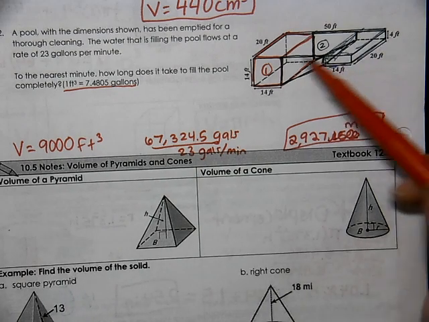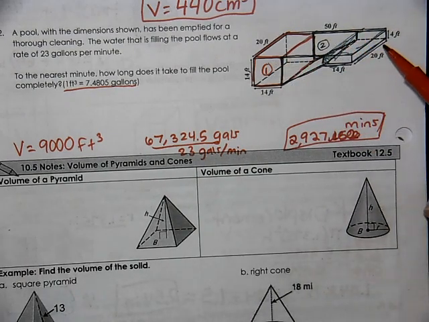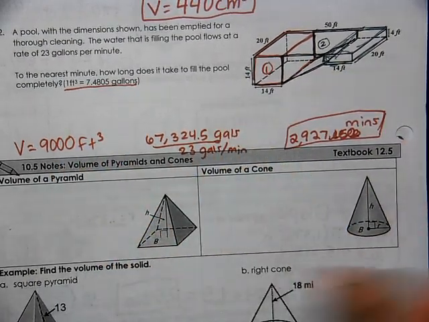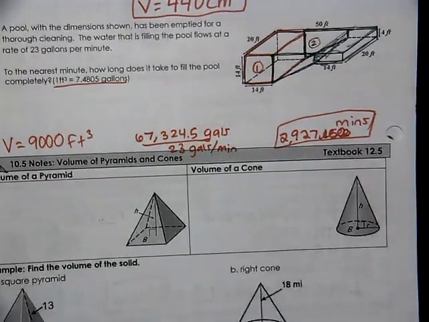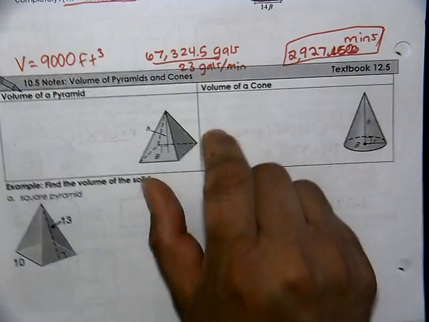Okay, so the idea here is you had a rectangular prism, a trapezoidal prism, and another rectangular prism, and you added the 3 volumes, then did some conversions and finished it up there. So just a little outline in case you do want to try that one later on. This is what you can think through.